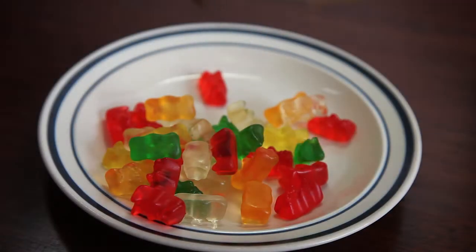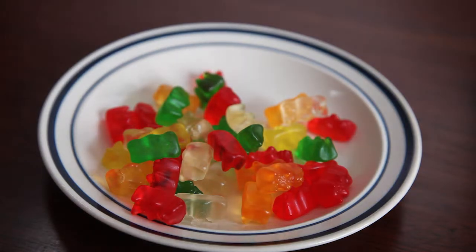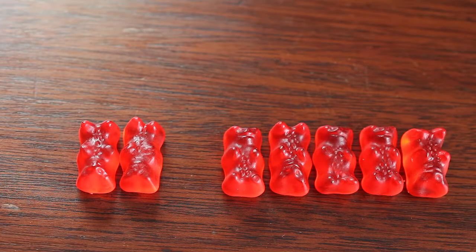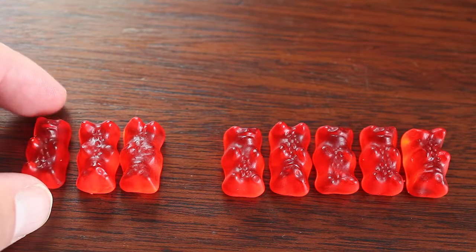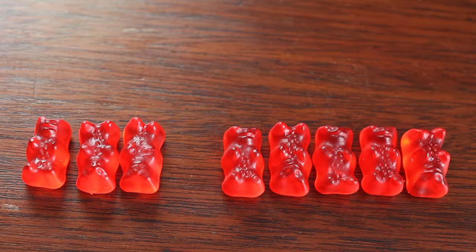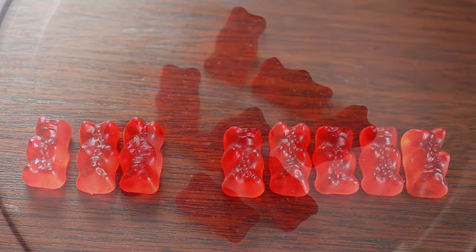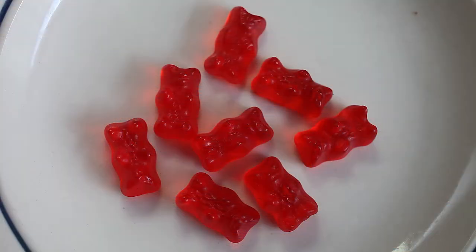Maybe you enjoy eating gummy bears. We'll use the candies to illustrate the associative property of addition. Here are 2 groups of gummy bears. The group on the left has 3, and the group on the right has 5. There are 8 total gummy bears. How can you place them in 2 other groups and still have 8 gummy bears?